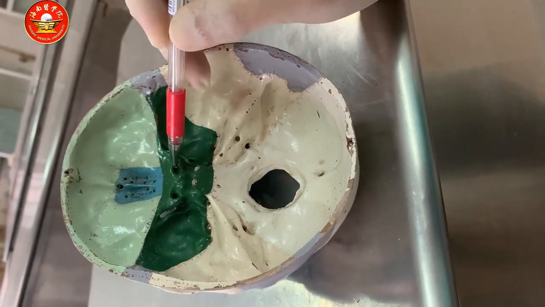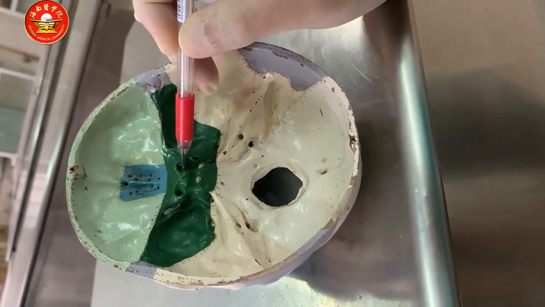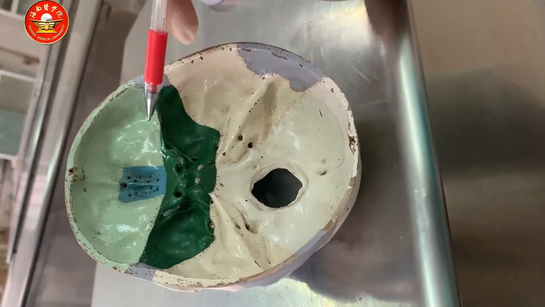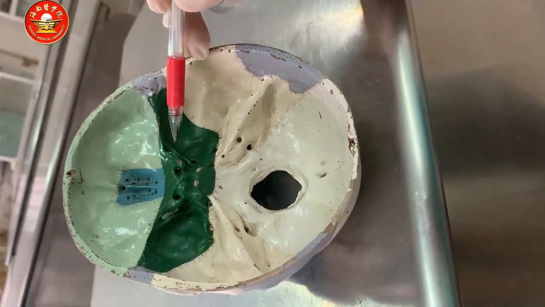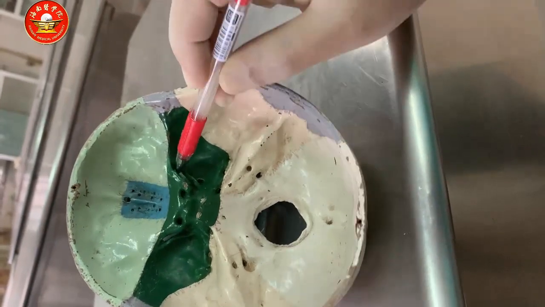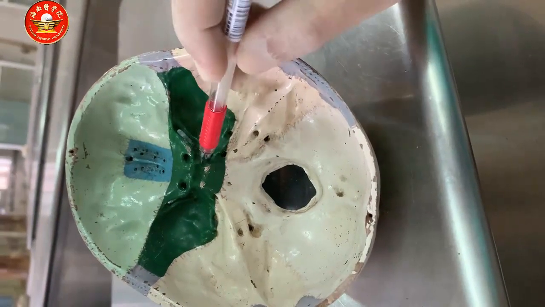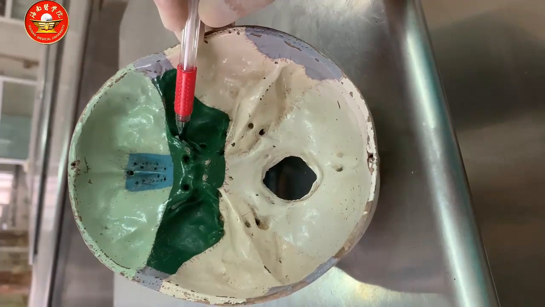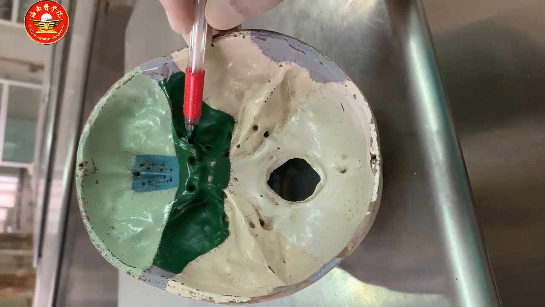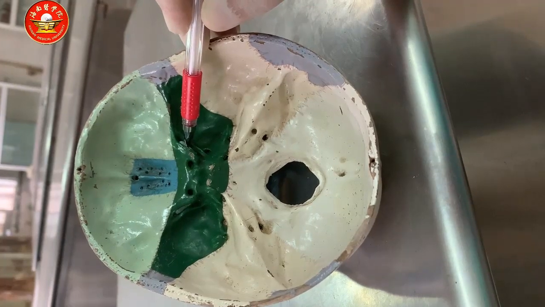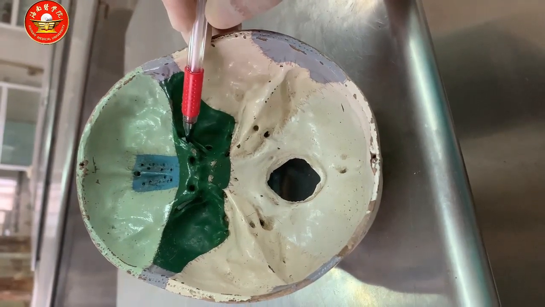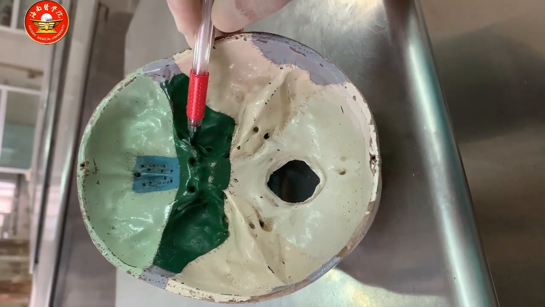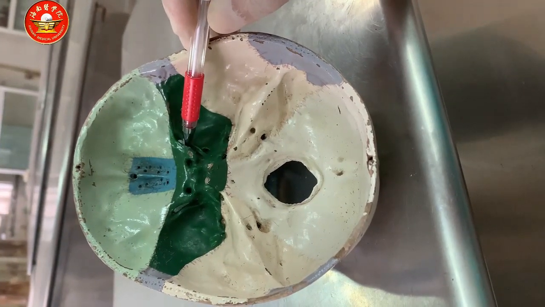Second, we are talking about the optic canal. The optic canal is present in the middle cranial fossa, and it lets the optic nerve and the ophthalmic artery pass through. And then we are talking about the superior orbital fissure, on both sides. The superior orbital fissure is also in the middle cranial fossa. It lets these structures pass through: the ophthalmic division of the trigeminal nerve, oculomotor nerve, trochlear nerve, abducens nerve and the superior ophthalmic vein.